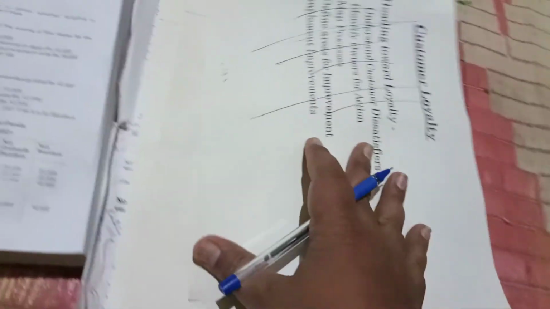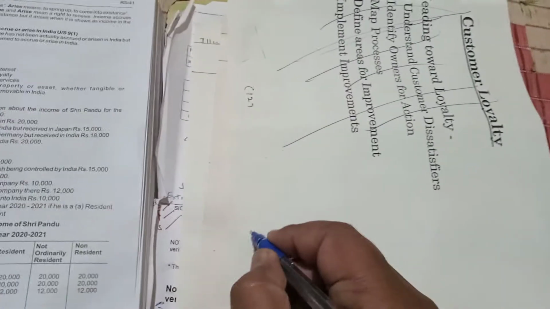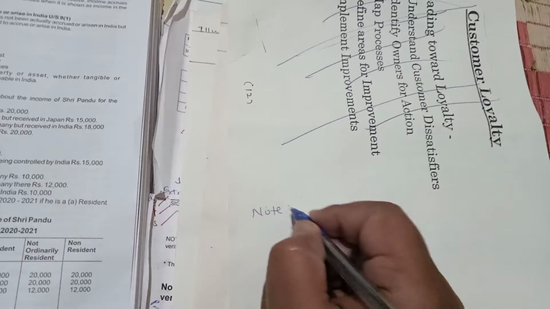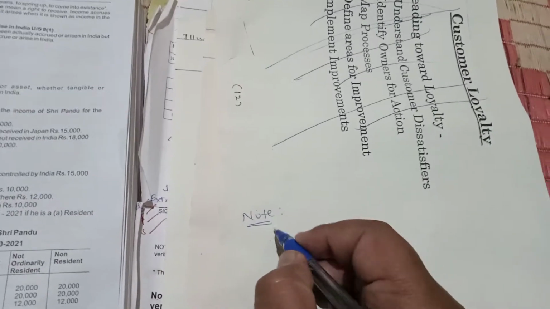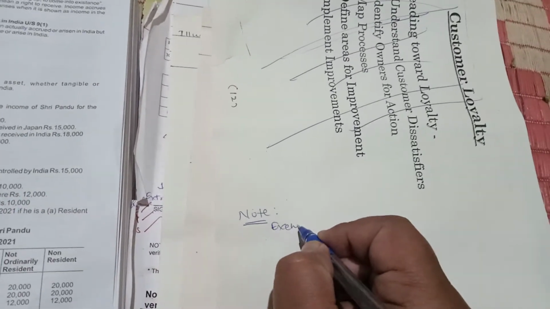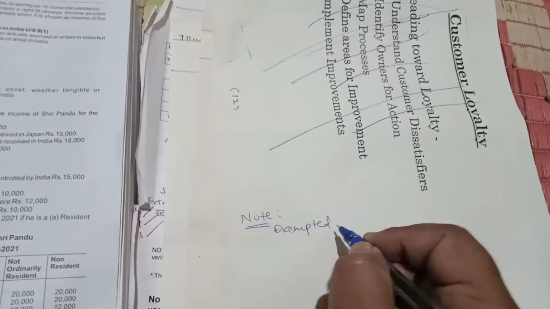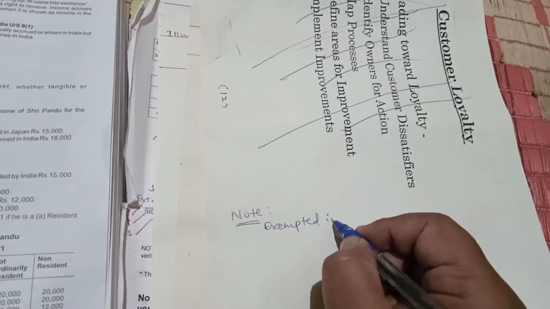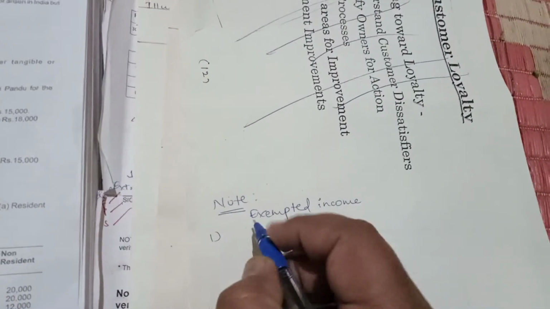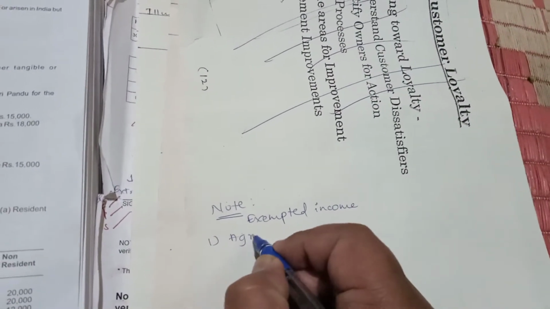That is why at the end of this format you need to make a note. Below this you need to write exempted incomes. Why? Because any income which is earned from the agriculture land situated in India is purely exempted.